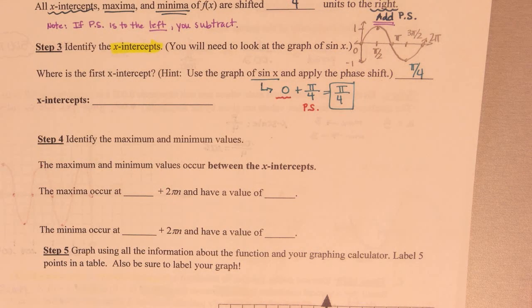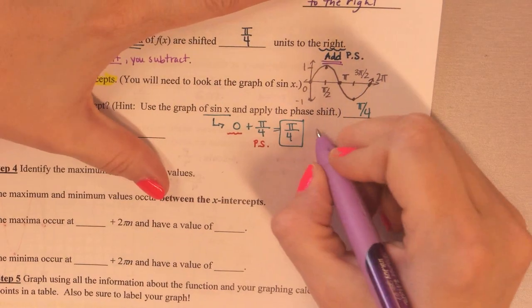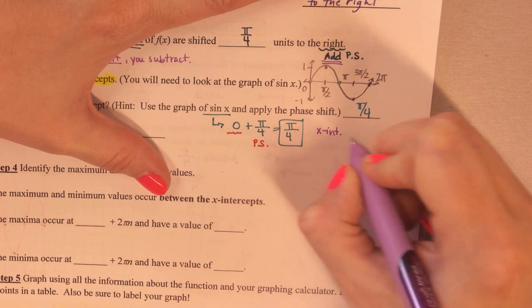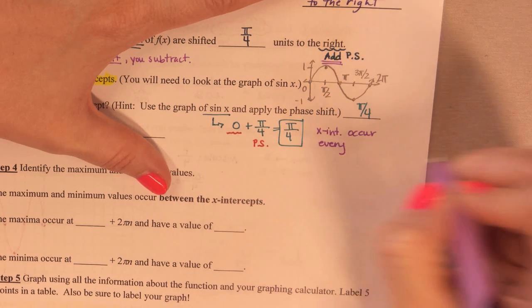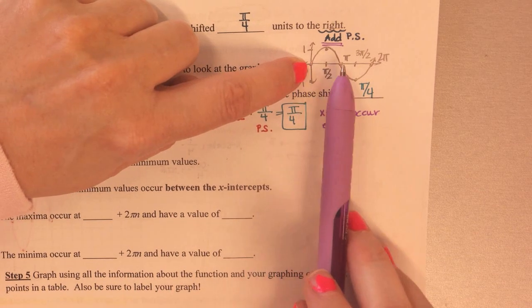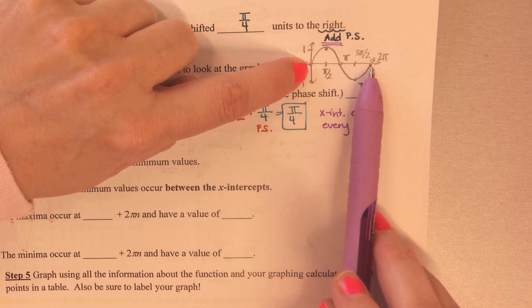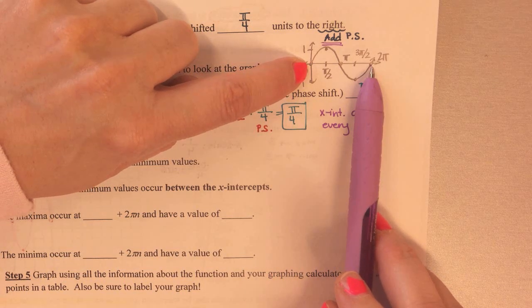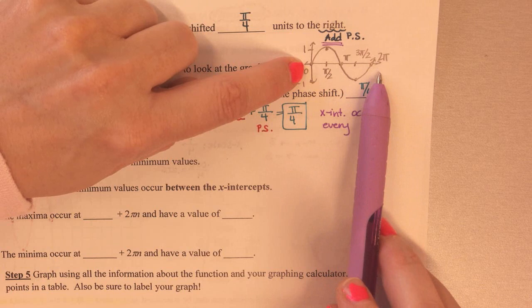Now, when you are identifying the x-intercepts, you are finding all of the x-intercepts. So if you look at this graph, the x-intercepts occur every how many units? So let's look. Here's the first one at 0. Where's the next x-intercept? There's one before it. There is one at pi over 2. Where else? The x-intercept. But where else is it 0? At what point? At pi. So see, it's 0, pi over 2.